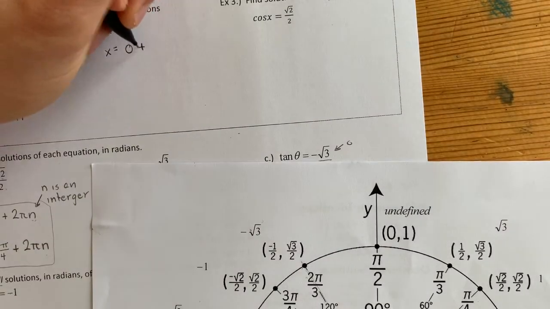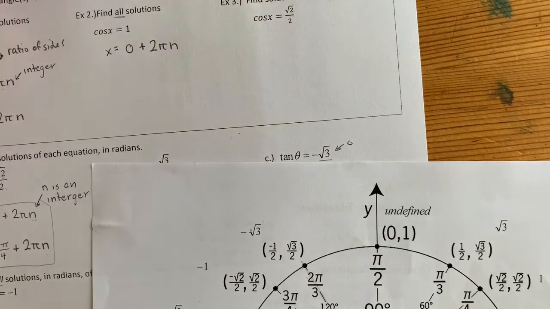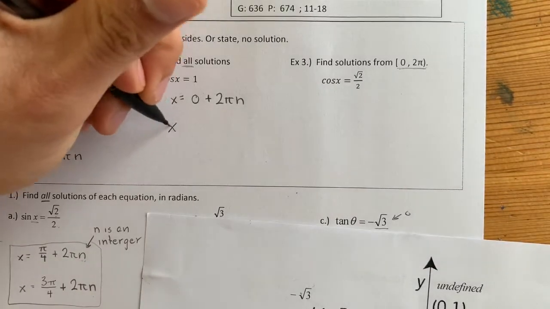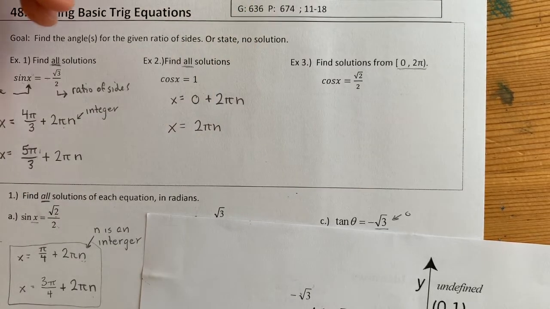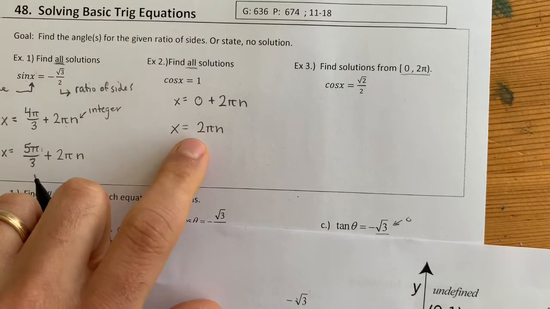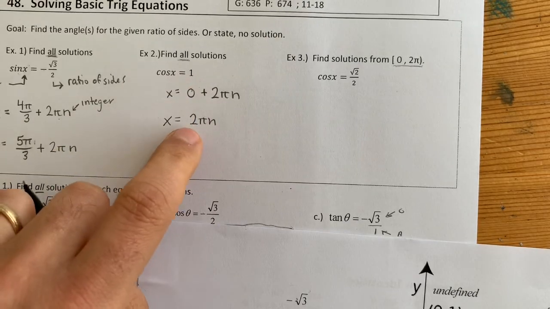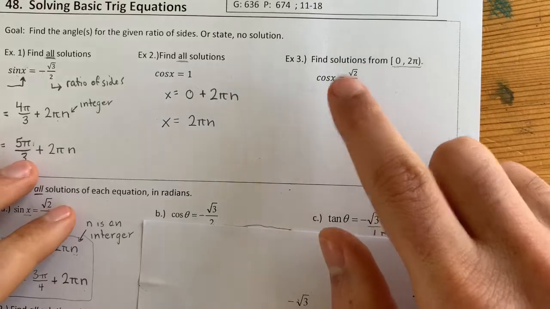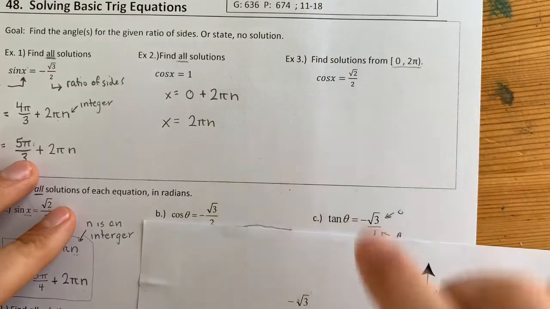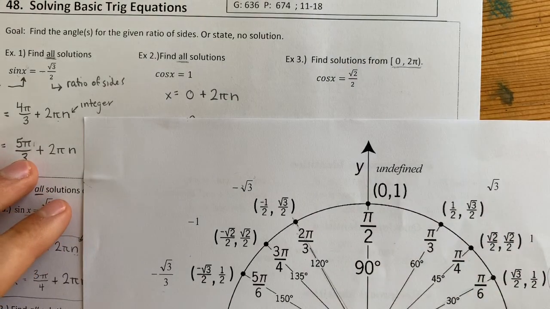So it's just 0 plus 2 pi n. Well, I don't need to put 0 plus. I can just write 2 pi n, and that would represent the same thing. So basically this is saying you'll hit a value of 1 every 2 pi that you move from 0.